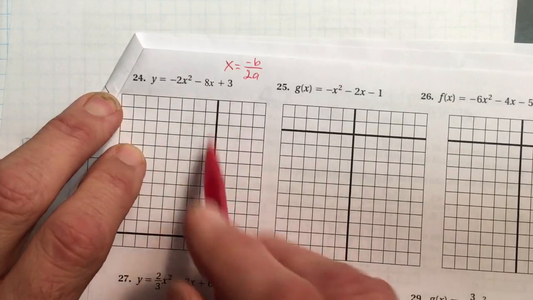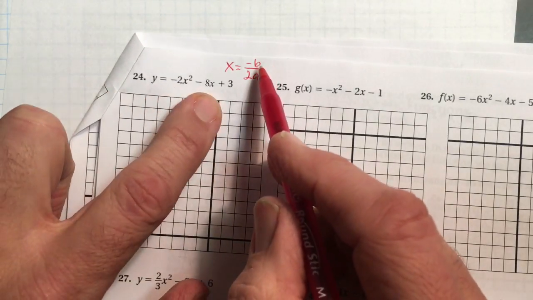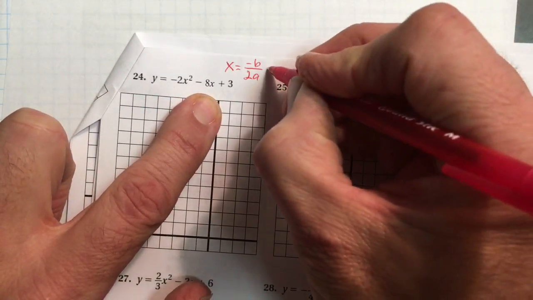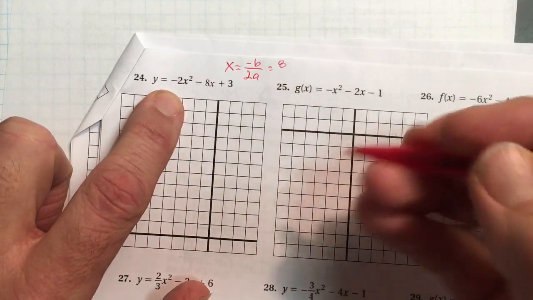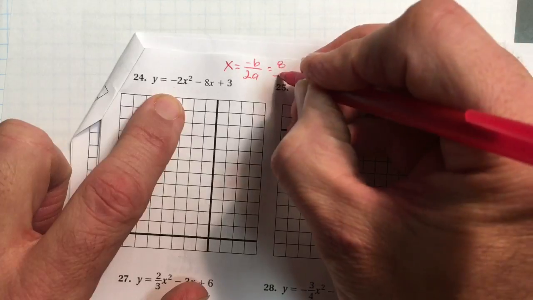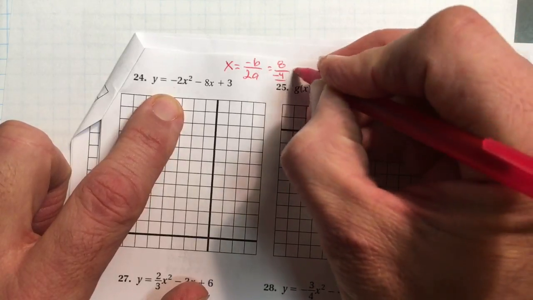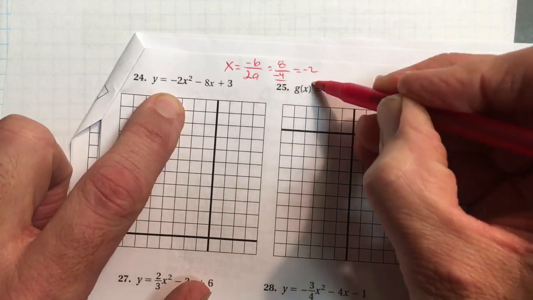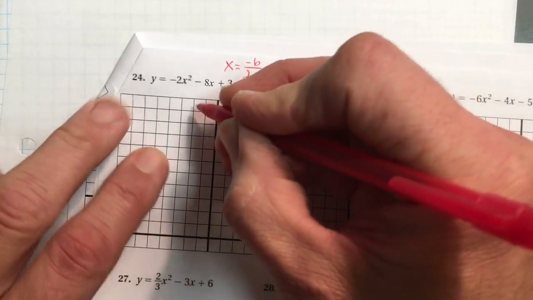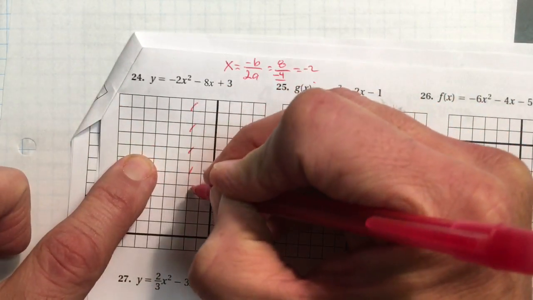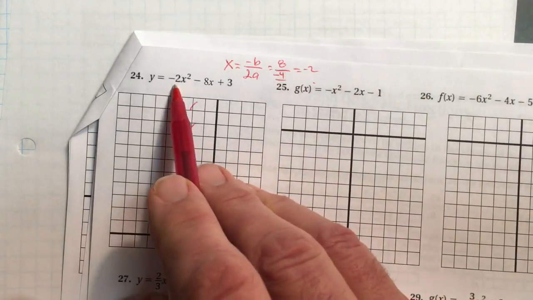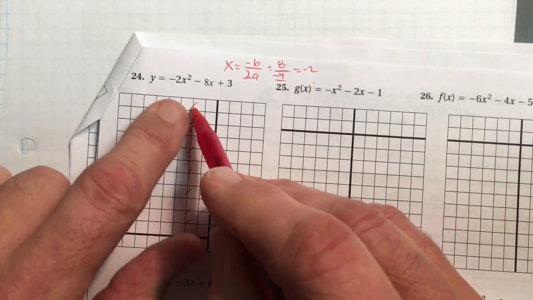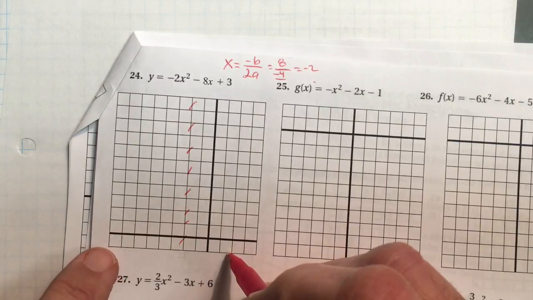Again, A, B, C. So -b is going to be an 8 on top. I'm just going to do it a little quicker this time. And 2 times the -2 is a -4. And that gives you a -2. So x is -2. I graph this up over here. Here's my axis of symmetry. Somewhere along there is my vertex. It's at -2, so it'll be up here probably someplace and arc down.